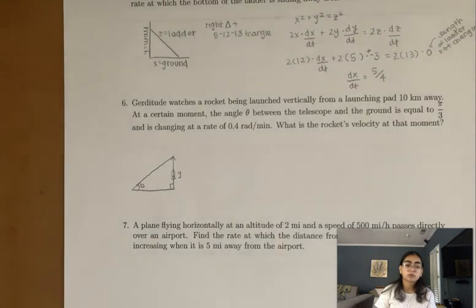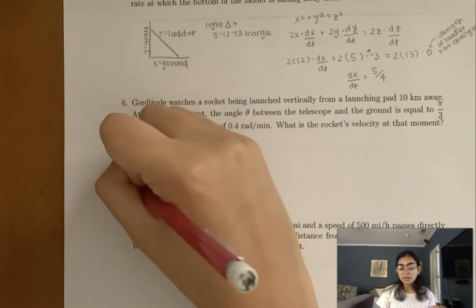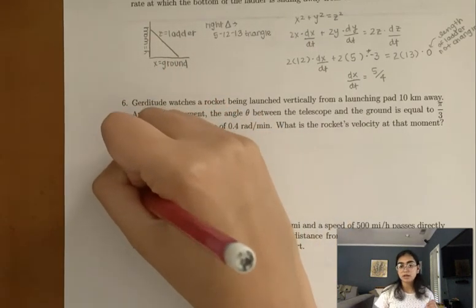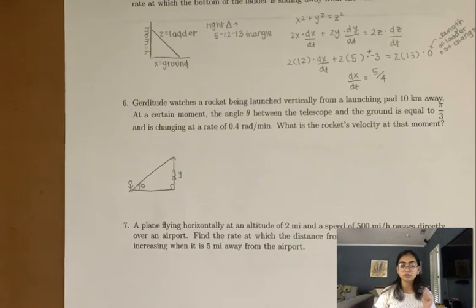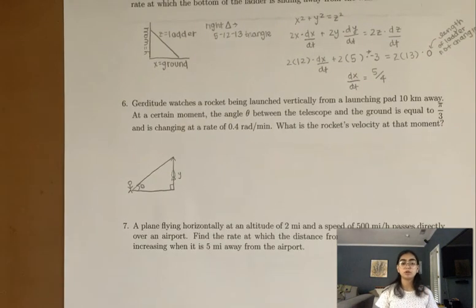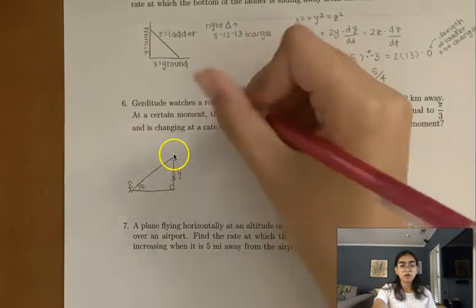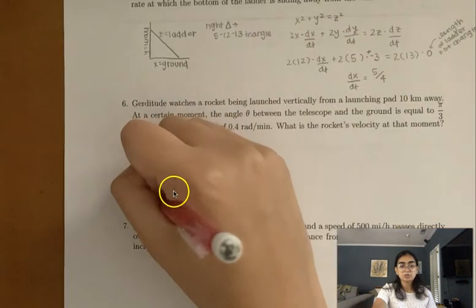Now, Gertrude or Gertitude, whoever she is, is looking at the rocket at an angle of pi over 3. So she's looking up at the rocket. She's going to be at the angle where I drew her right here, because she's looking up at the rocket, and this is the launch pad right here.